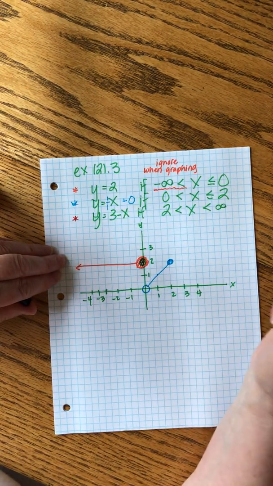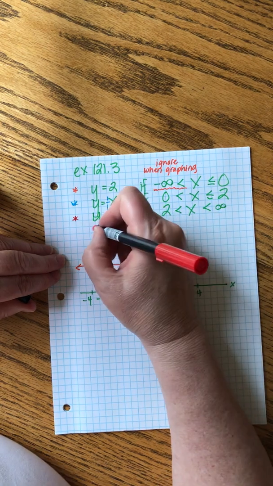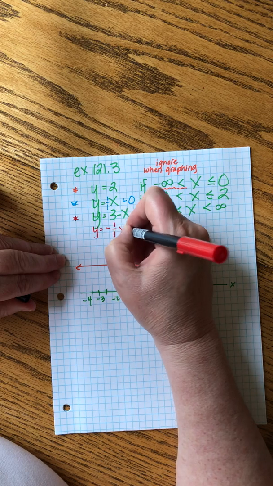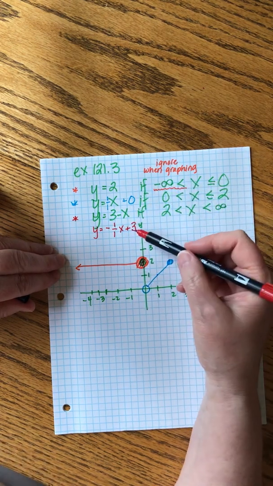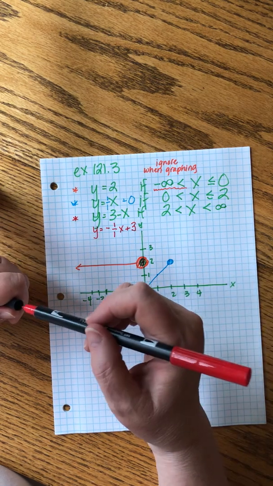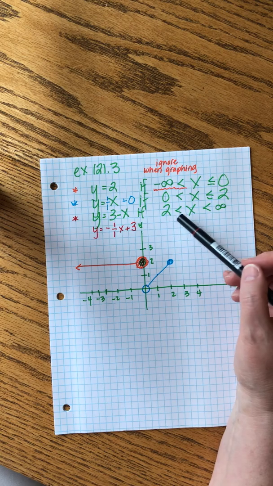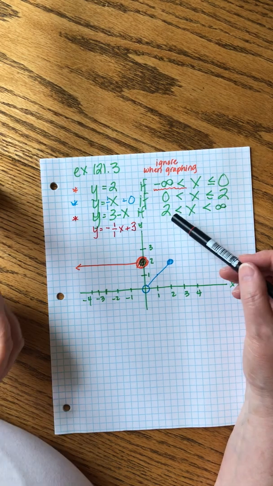This one is red. Now, I don't like the way this one is written. The order is wrong, so I'm going to rewrite that as y equals minus 1 over 1x plus 3. I feel much better about graphing that way. So we know that we want this point between, for values of x that are greater than 2.